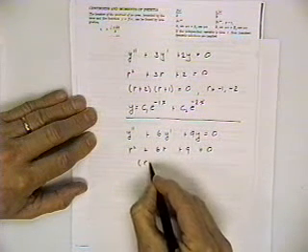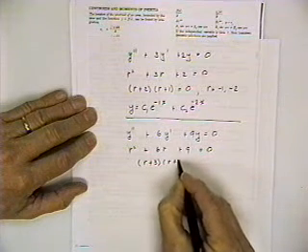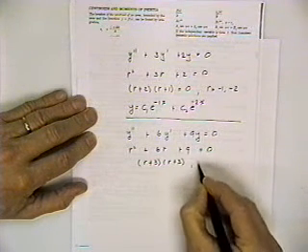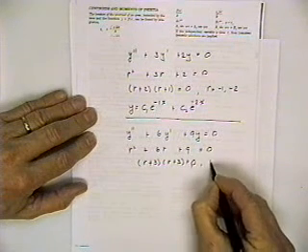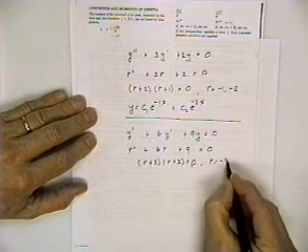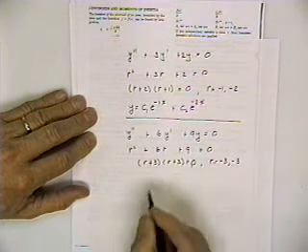And this factors into r plus 3 times r plus 3 equals 0. And we have to remember that r is equal to minus 3, or its repeat, minus 3.